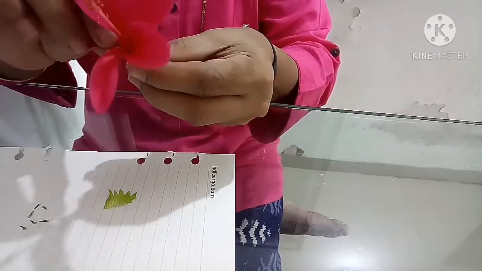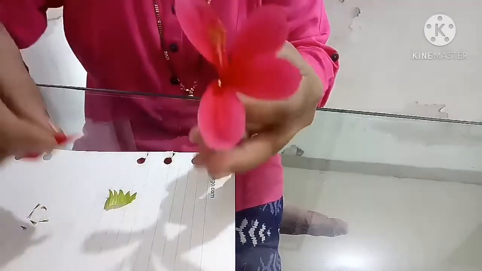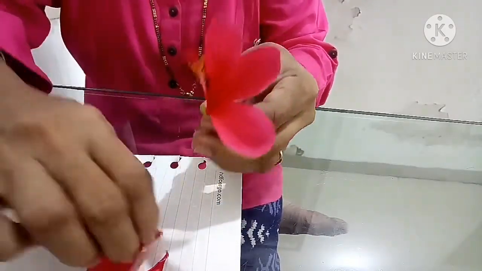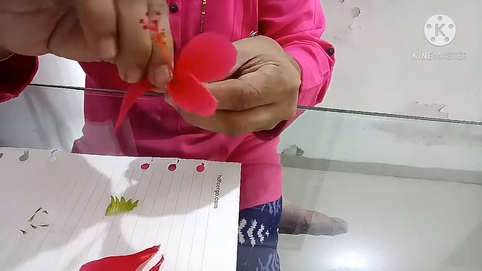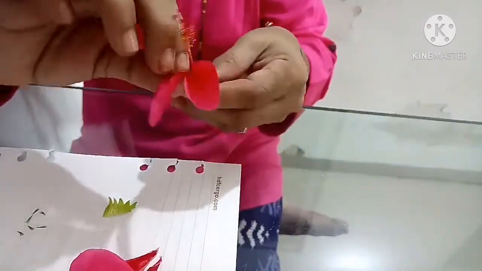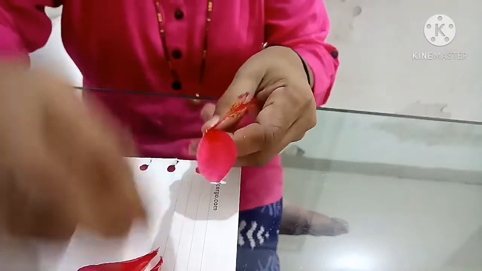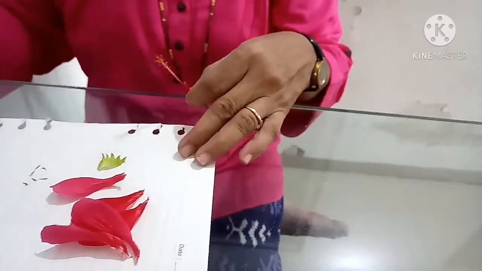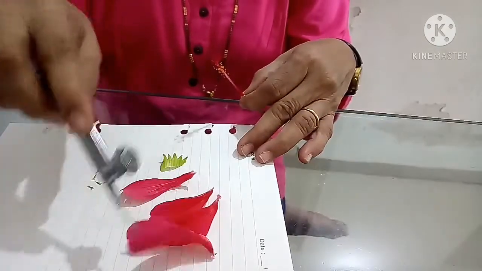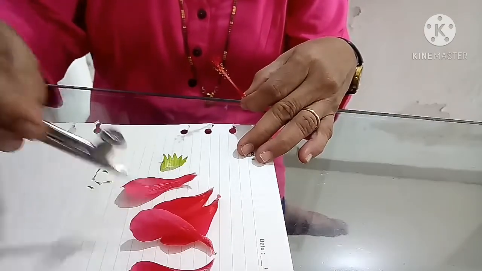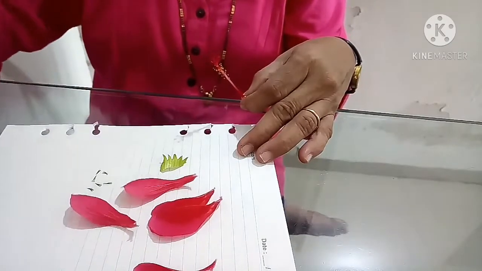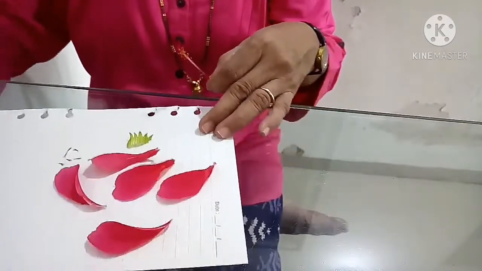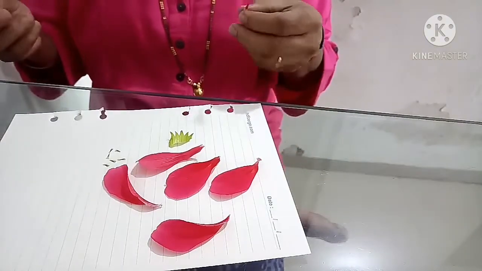Now I am removing the corolla which is made up of 5 petals. Usually it is colorful. In this flower it is again colorful, that is red in color. This is also 5 in number. So this is the corolla which is again 5 in number: 1, 2, 3, 4 and 5. So all of you can see this, 5 in number.